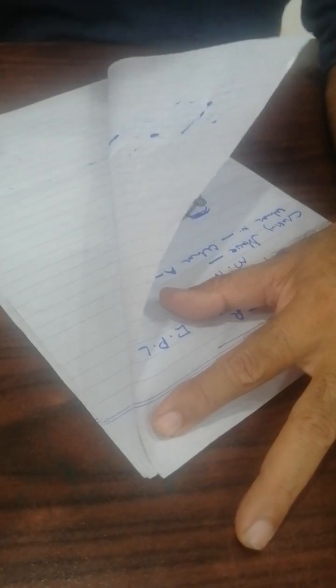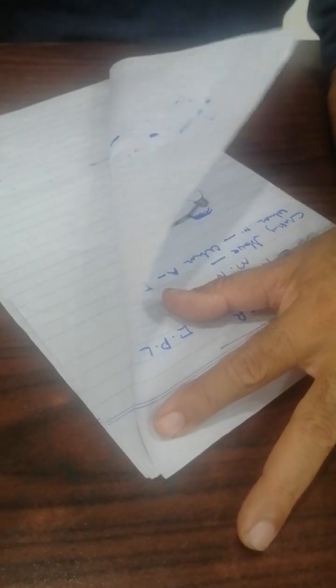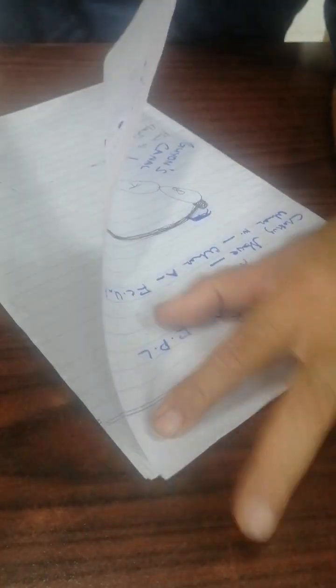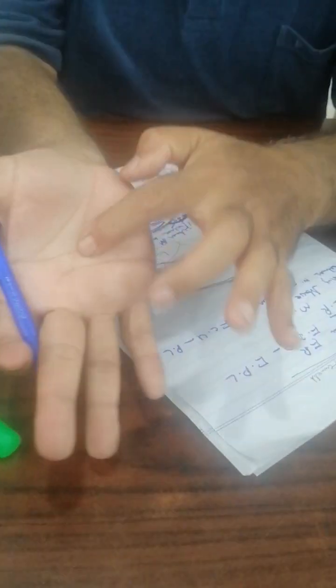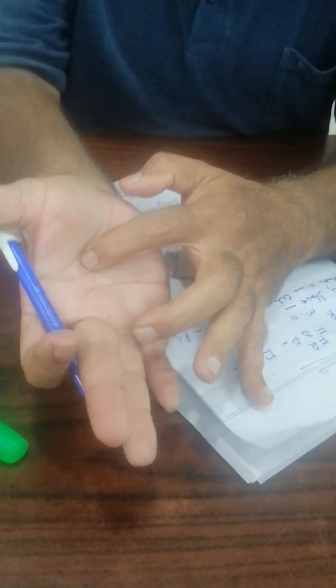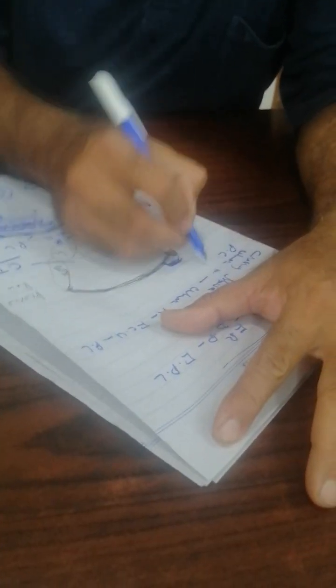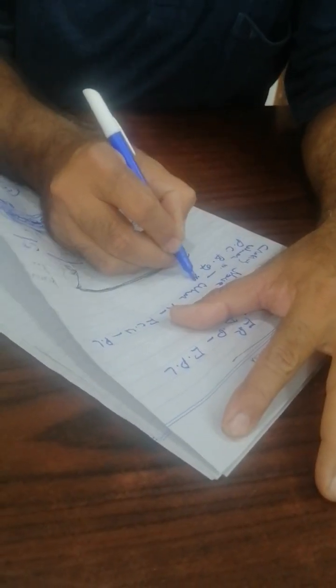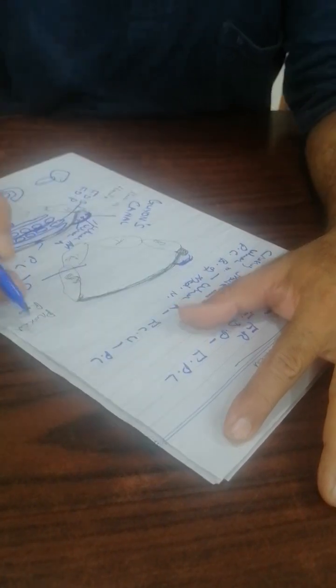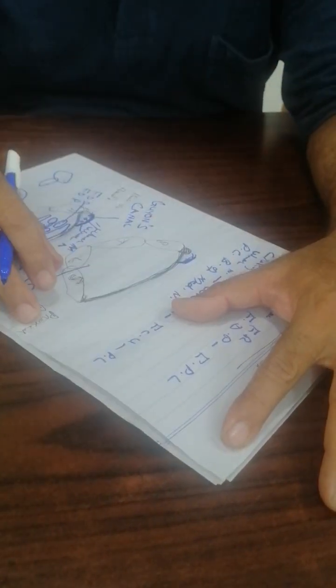Before crossing, it gives a branch which crosses over the flexor retinaculum and supplies the skin of the central palm. Skin means cutaneous. Palm means palm. Palmar cutaneous branch. So, palmar cutaneous branch of the median nerve, over the flexor retinaculum.